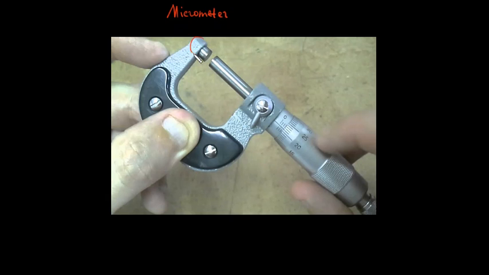So this part, this barrel included, is called the anvil. Okay, this flexible part, which can go back and forth. But let me use another color over here. So this part, hold this part, is called the spindle. Okay, it can go forward and backward as well.